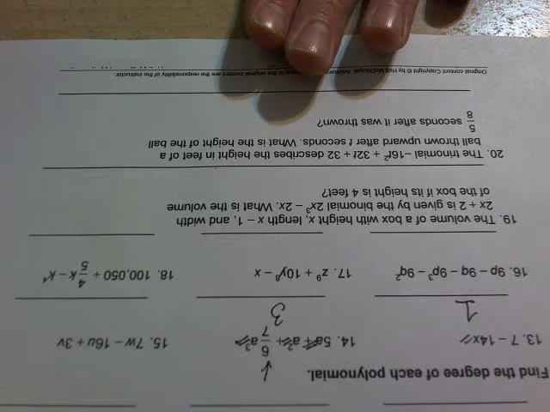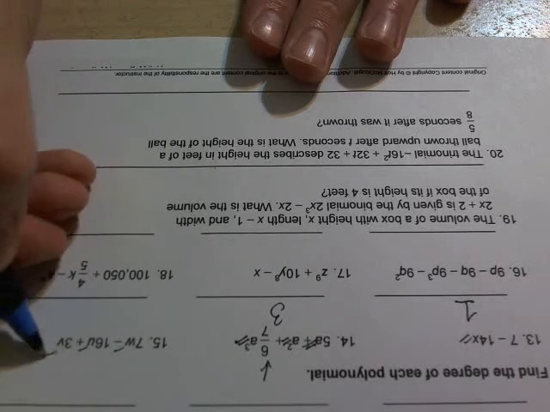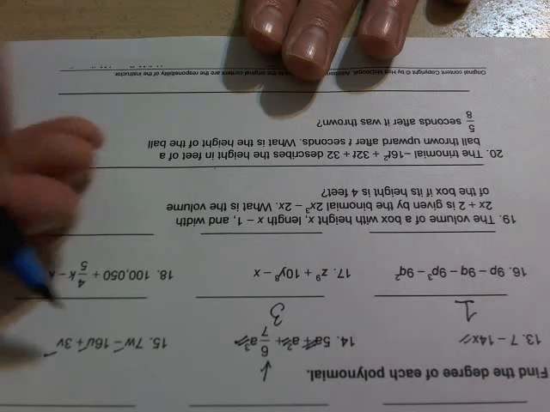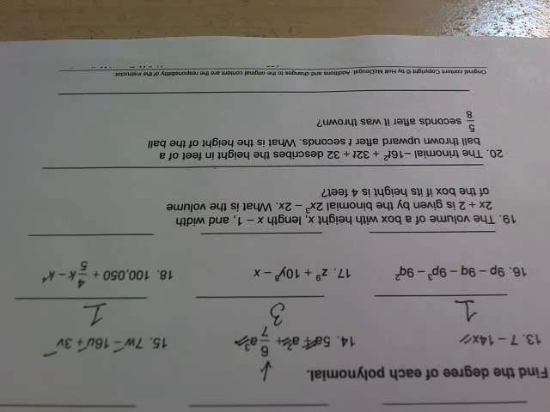One more here, 15, 7w minus 16u plus 13v. All of these here have no visible exponent, so the exponent on all of them is a 1. Since they're all 1, that means this is a first-degree polynomial.